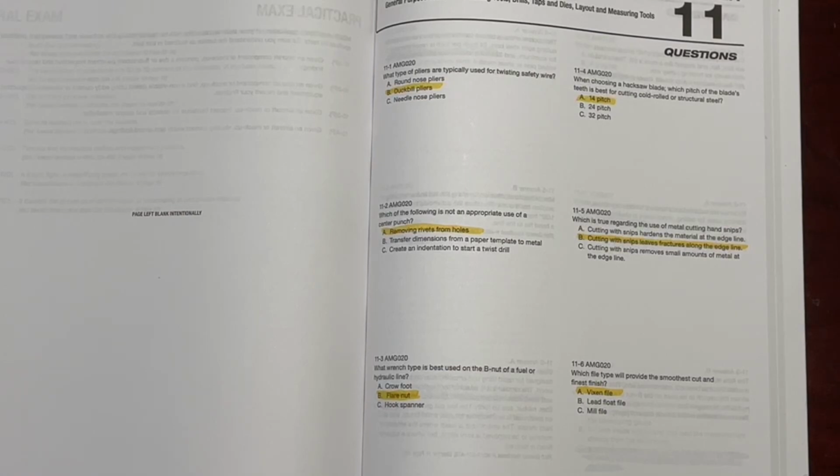Question 11.2. Which of the following is not an appropriate use of a center punch? A. Removing rivets from holes. B. Transfer dimensions from a paper template to a metal. C. Create an indentation to start a twist drill. Correct answer is A. Removing rivets from holes.